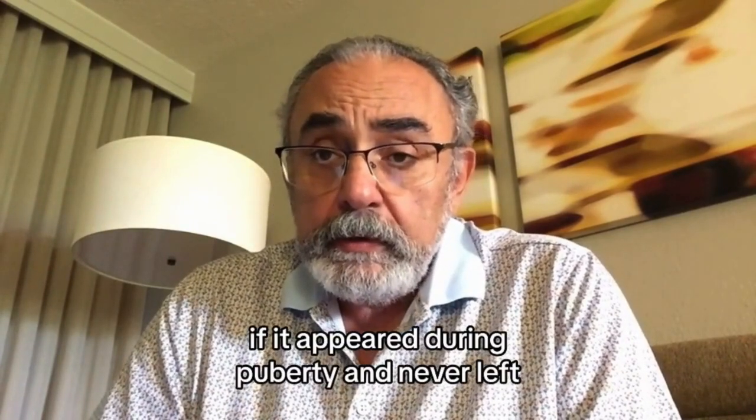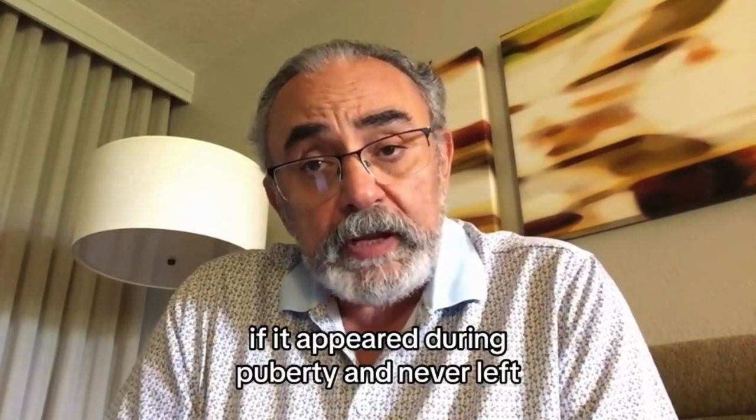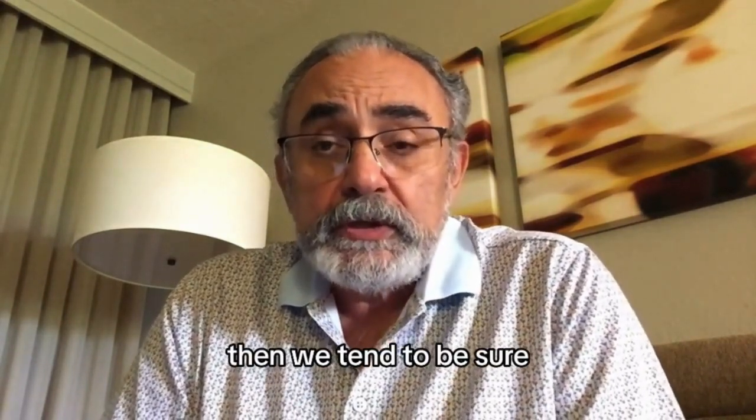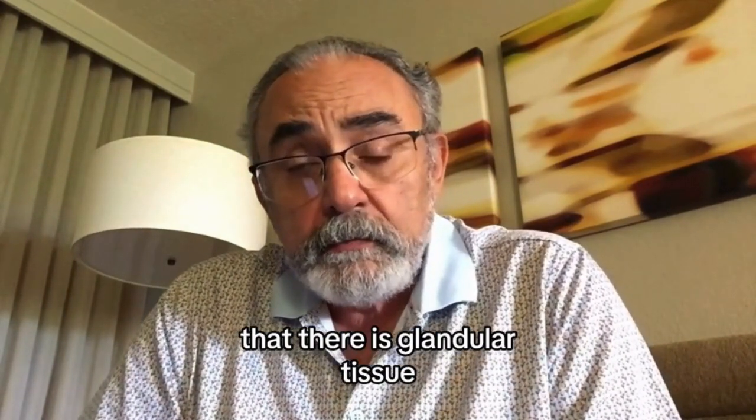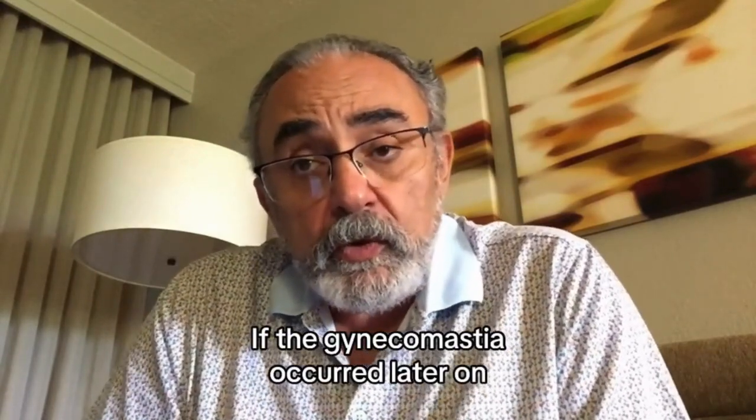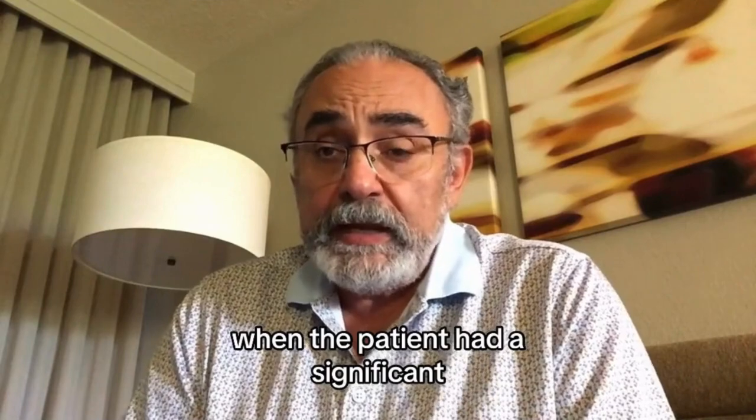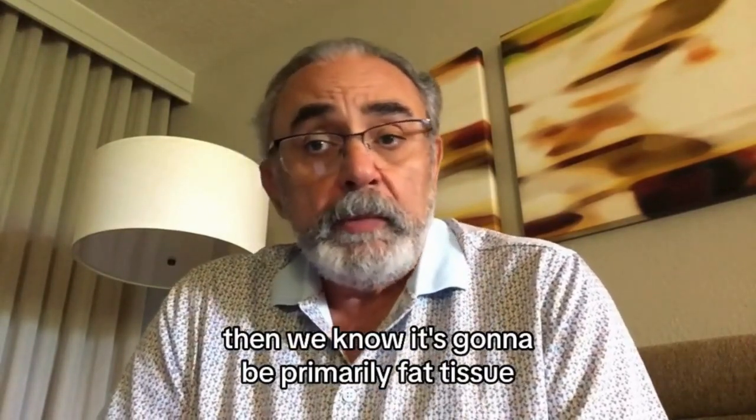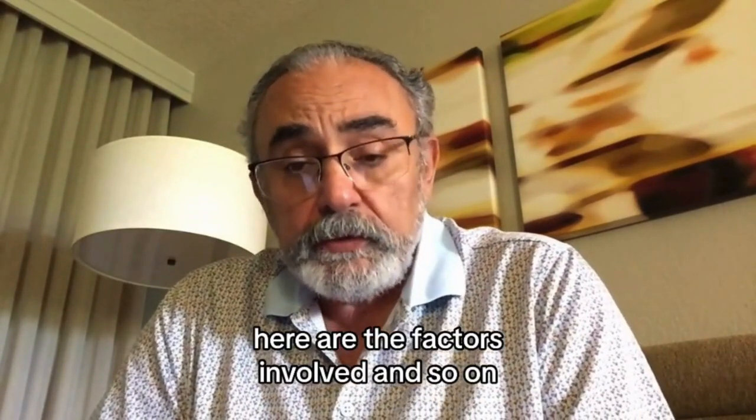If it appeared during puberty and never left, then we tend to be sure that there is glandular tissue. If the gynecomastia occurred later on, when the patient added a significant amount of weight, then we know it's going to be primarily fat tissue. There are other factors involved and so on.